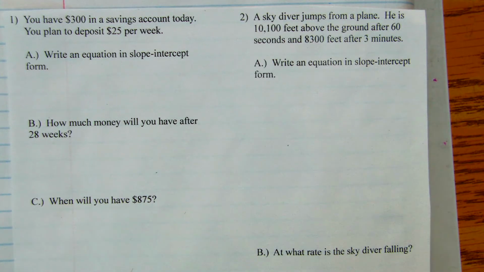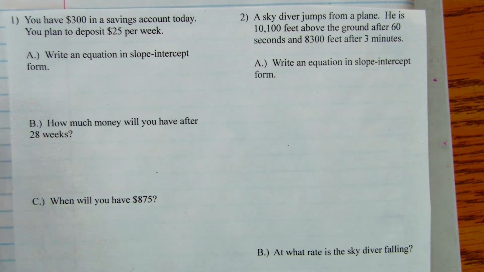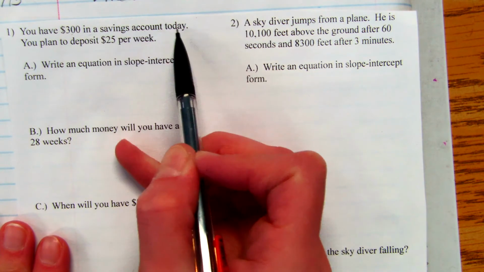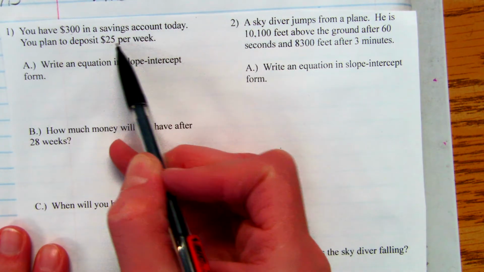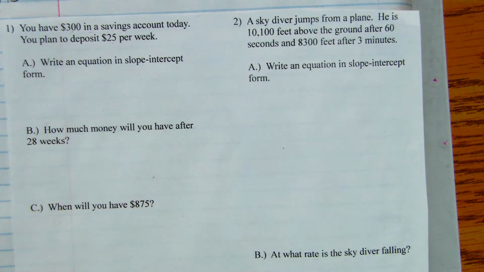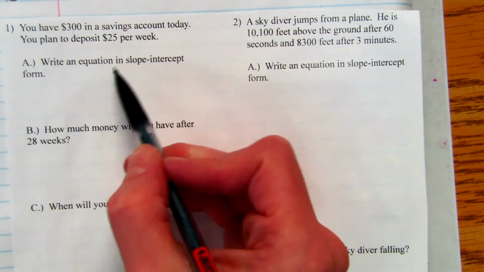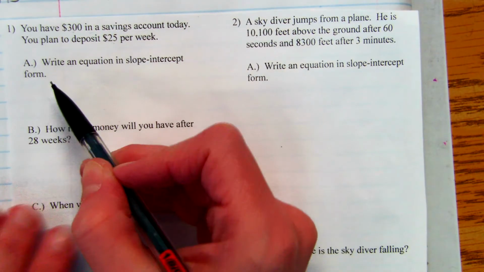All right, so we're looking at linear word problems. I'm going to look at number 1 first. It says you have $300 in a savings account today. You plan to deposit $25 per week. We have done these kinds of story problems for a long time. It says write an equation in slope-intercept form.